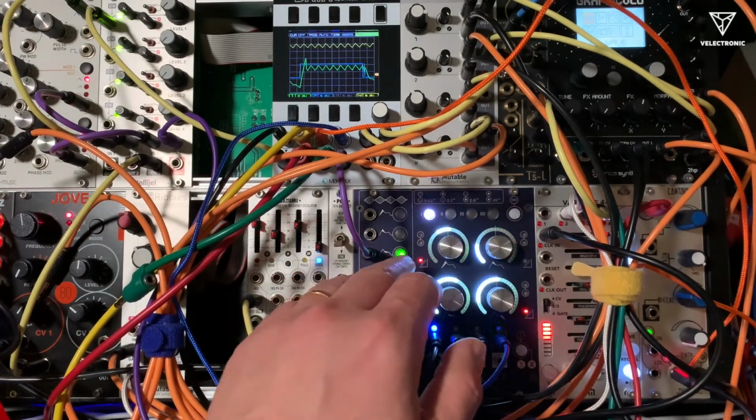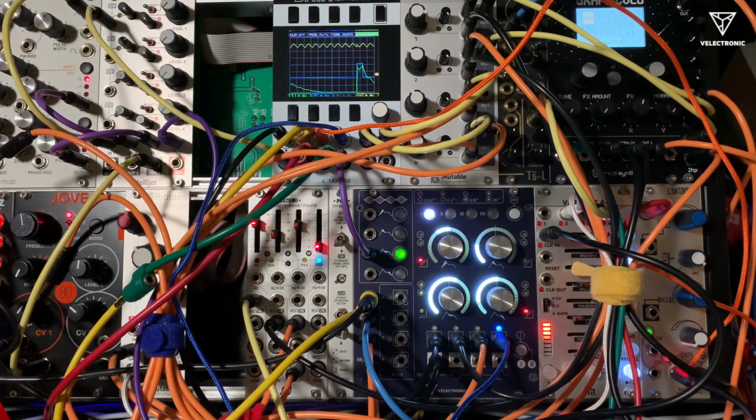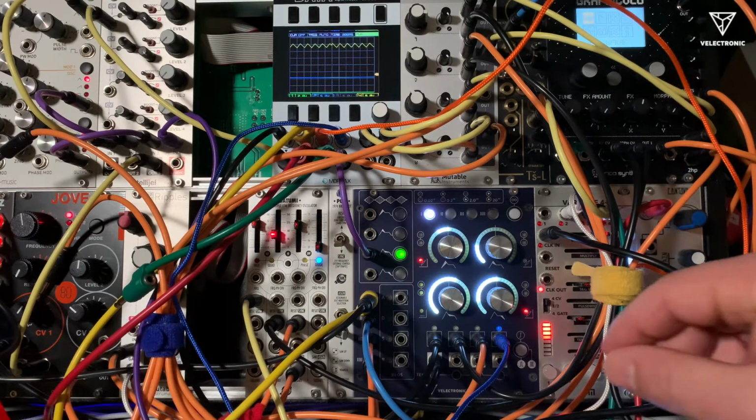Also, another cool thing to do is to use a regular VCO connected to the input source and track this VCO with your keyboard.